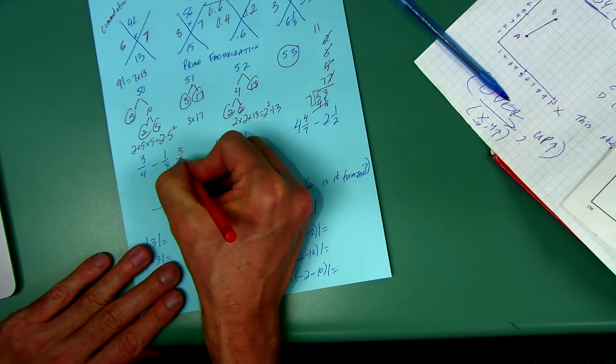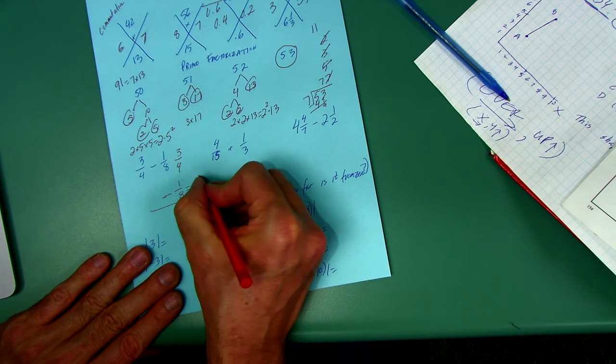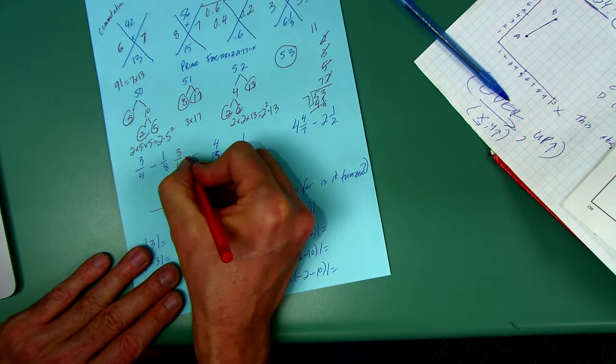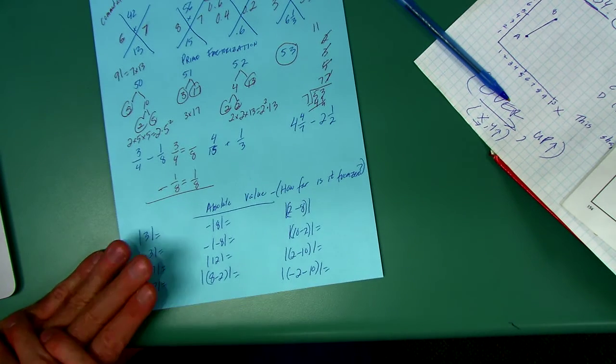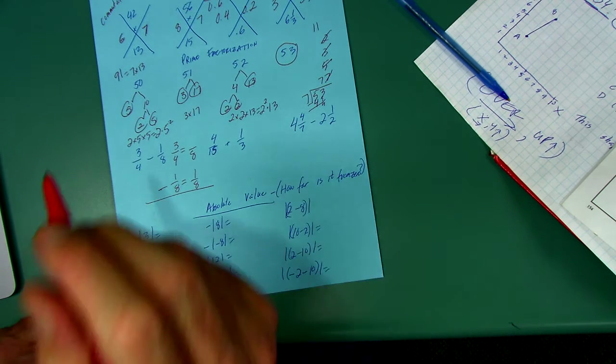Now, you're lucky here because 4 fits into 8. Why does that mean I'm lucky? I don't have to change the 8s. I can leave it at 8s and change the 4s to 8s. Now, what did I do to the 4 to make it an 8? I multiplied it by 2. Whatever I do to the bottom to get that denominator, I have to do to the top.